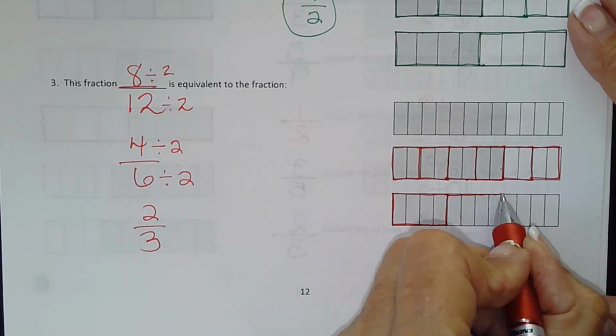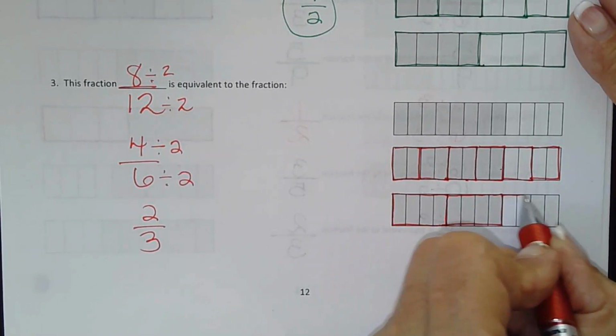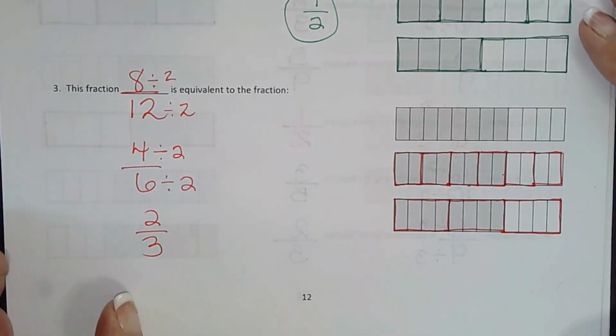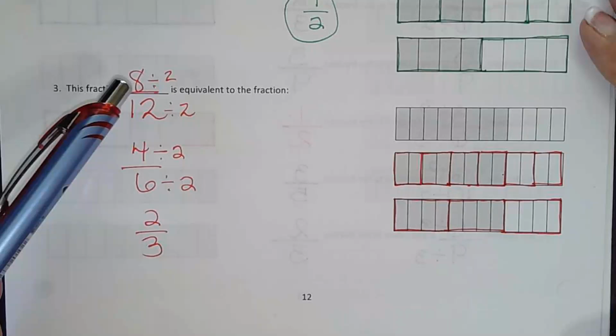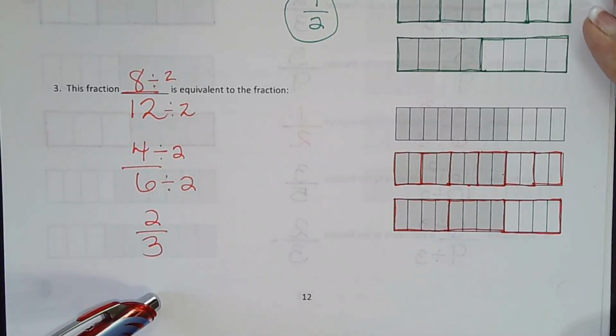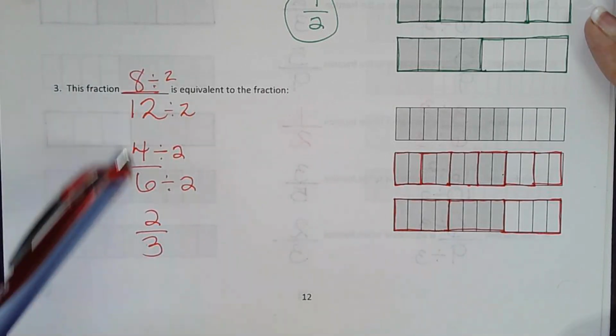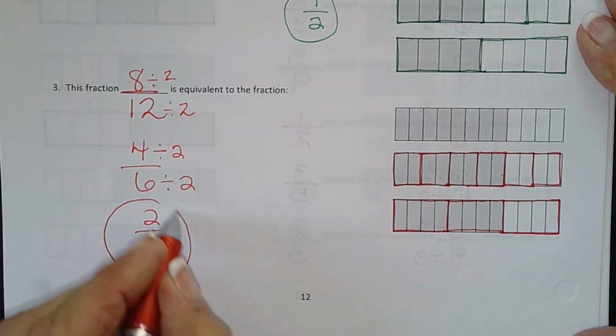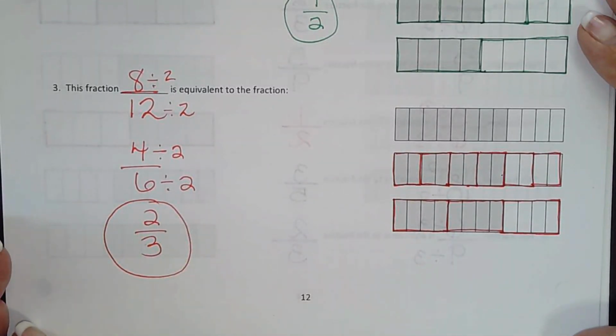There's 2. So 2 out of 3 of the rectangles are shaded. So I can see that all 3 of those fractions are equivalent. 8/12 is equivalent to 4/6, which is equivalent to 2/3. So they're all 3 equal to each other, but 2/3 is the one in simplest form.